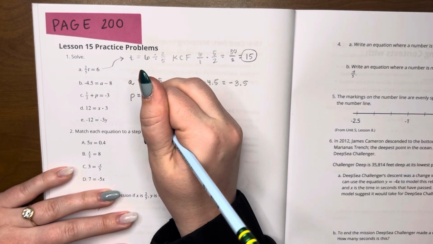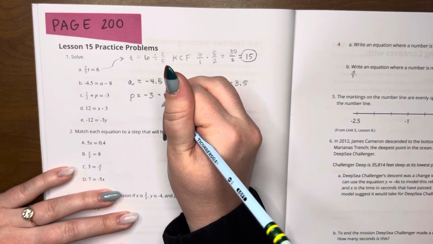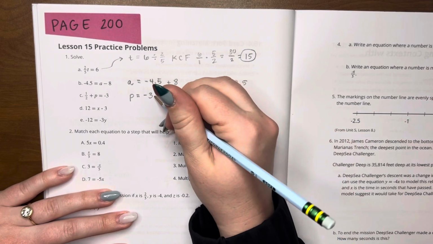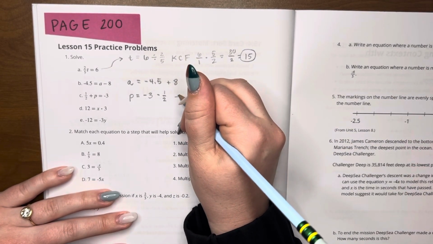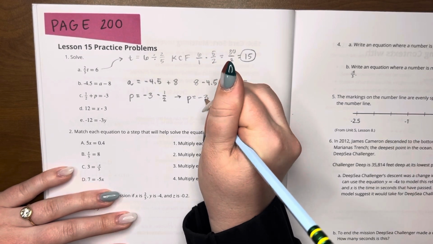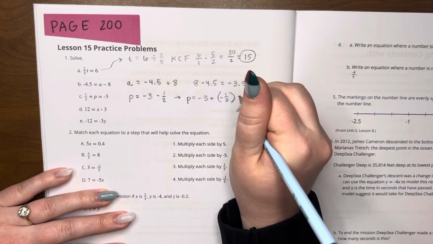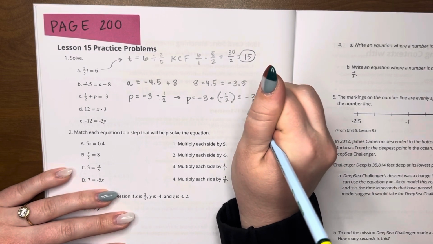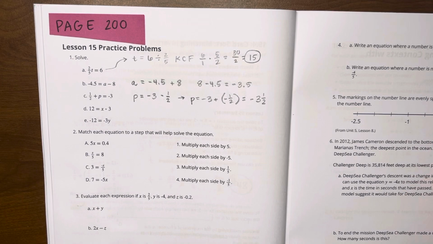1/2 plus p equals negative 3. So p is going to be negative 3. Do the opposite of this positive or plus, which would be take away 1/2. Well, if I have a negative and I'm taking something away, I can rewrite this as p equals negative 3 plus a negative 1/2, which, 2 negatives added together make a bigger negative, which would be negative 3 and 1/2.